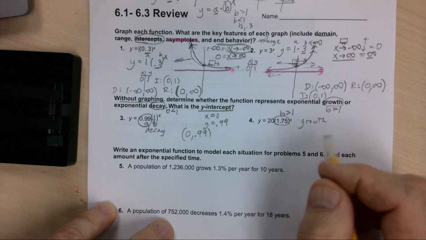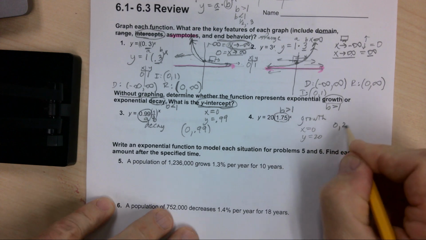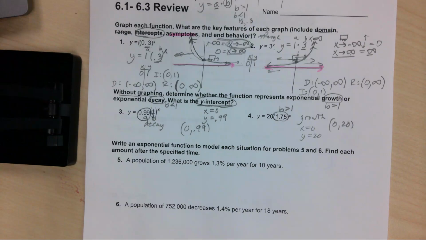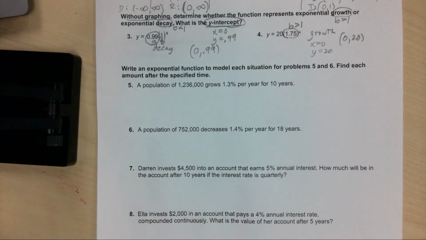And if we let x equal 0 to find our intercept, 1.75 to the 0 power is 1. 1 times 20, y would equal 20. So 0.20 would be the intercept. All right, let's move on to number 5.